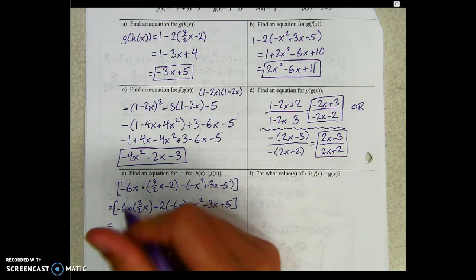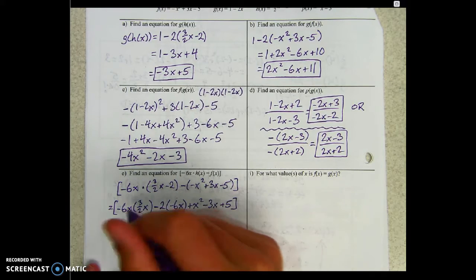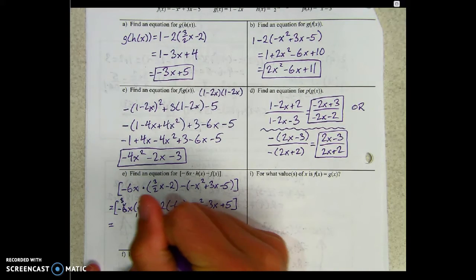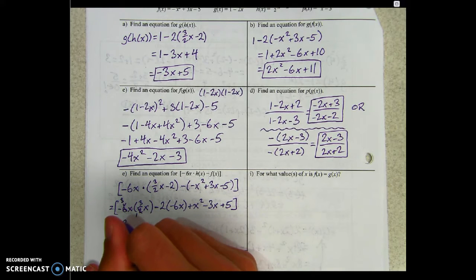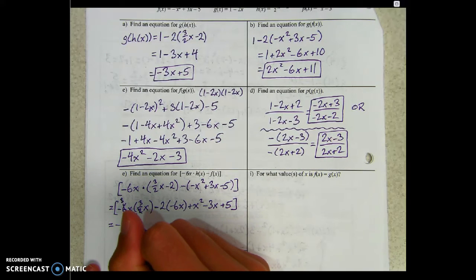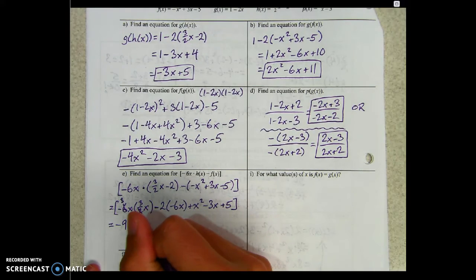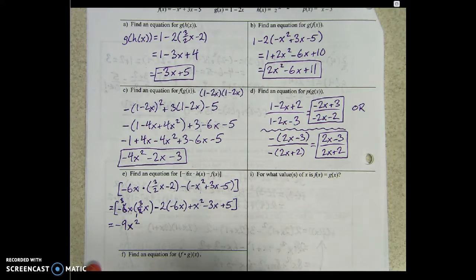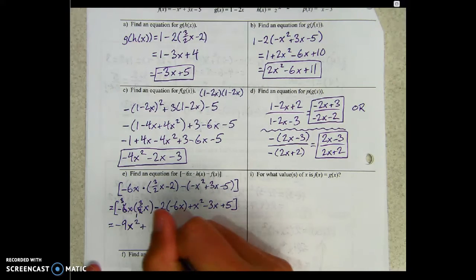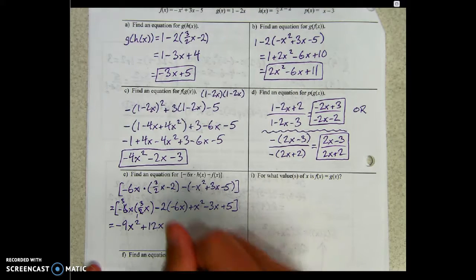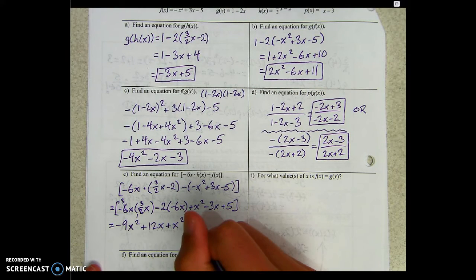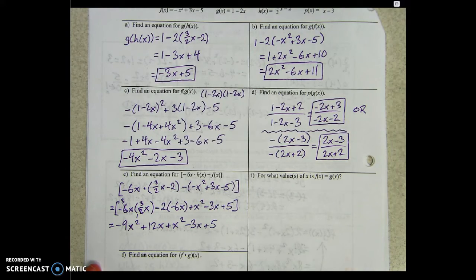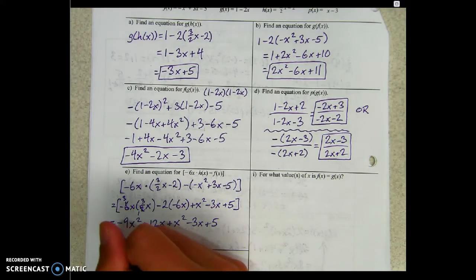Okay, and that is going to be equal to, now, negative 6x times 3 halves x. Again, the 6 and the 2 can reduce a little bit. That turns into 3, that turns into 1. So really I just have negative 9x squared. Is that okay? Negative 3 times 3, x times x. So negative 9x squared plus 12x plus x squared minus 3x plus 5. Okay, combine like terms and we're done.